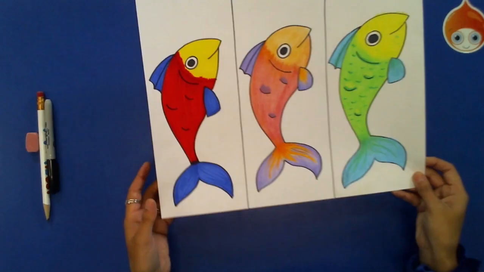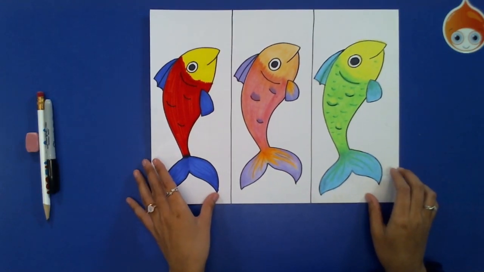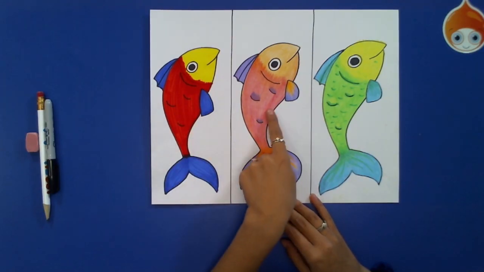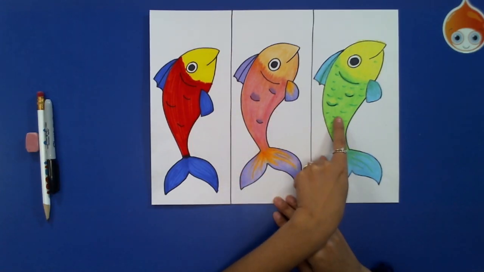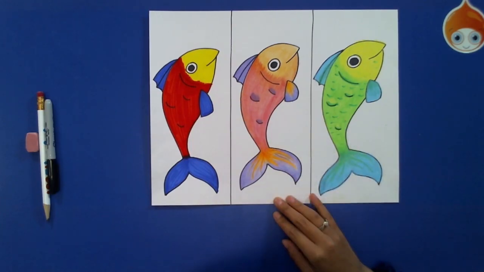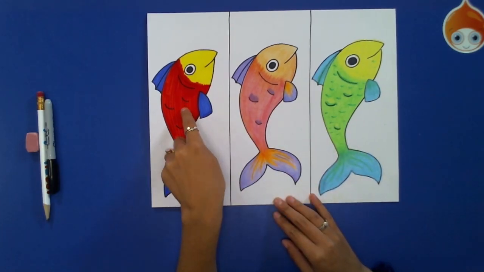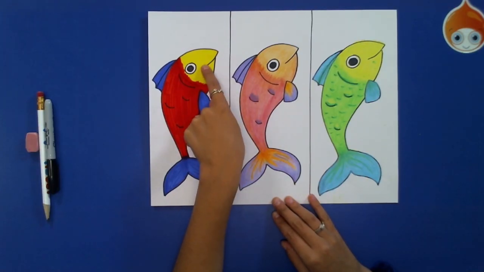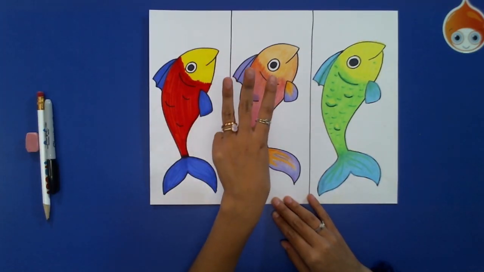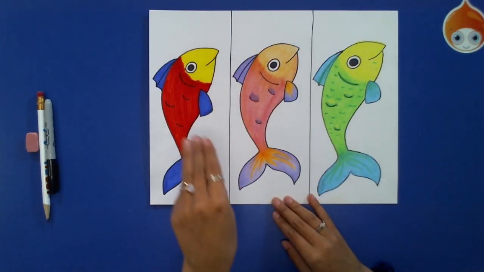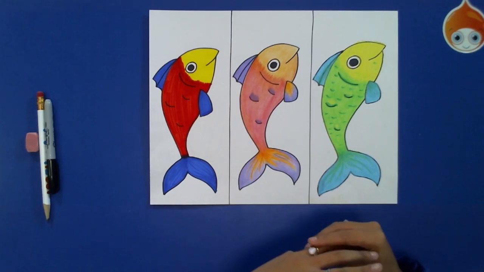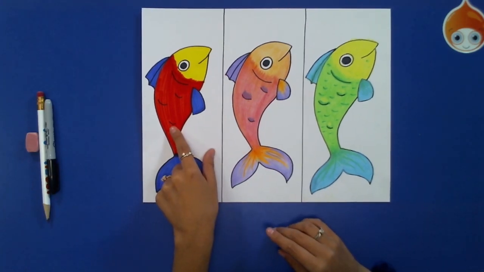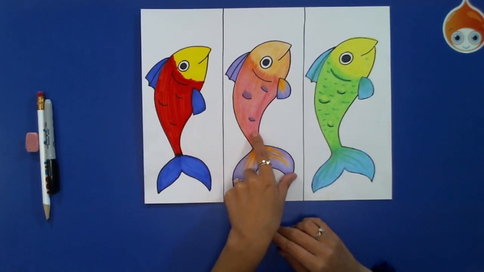Okay, so I'm going to bring over my sample again because in my sample I created 3 different color schemes. I have triadic, I have a limited color palette, and then I used analogous colors. Okay, so here for triadic we should have 3 colors. I have red, blue, and yellow. So those are 3 spaces equally spaced apart on my color wheel. They create an equilateral triangle. So that's what triadic color schemes are.